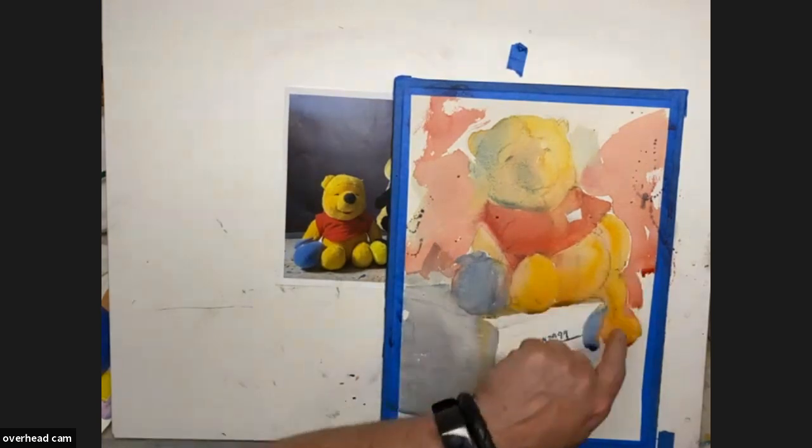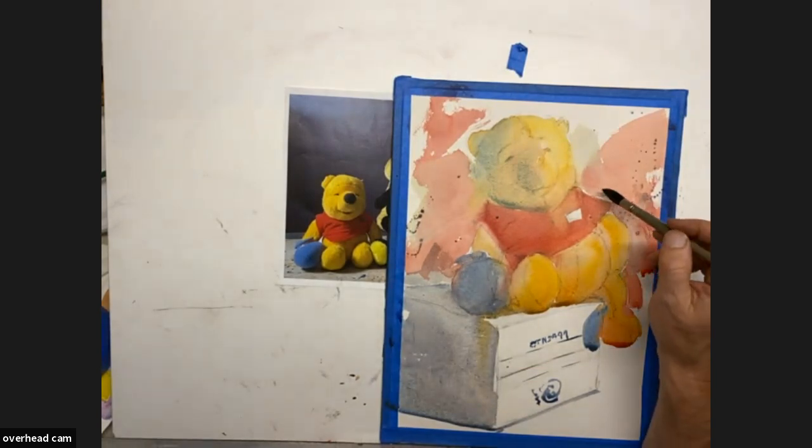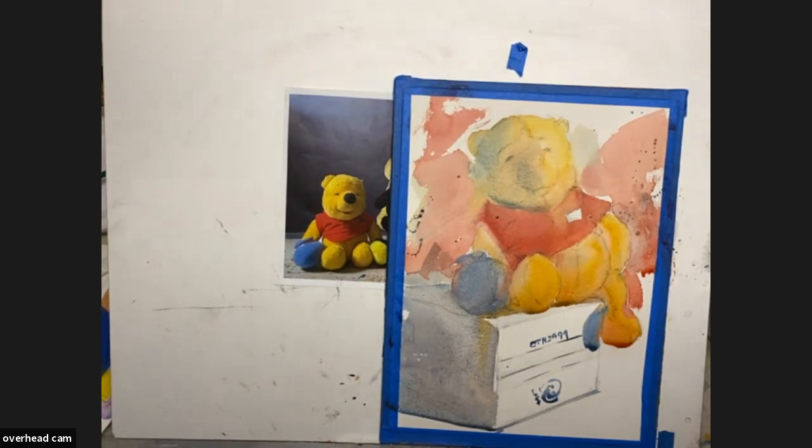Oh, I don't really like this white line there, to be honest with you. The reason I don't is because it attracts the eye too much. So there's a good first wash.